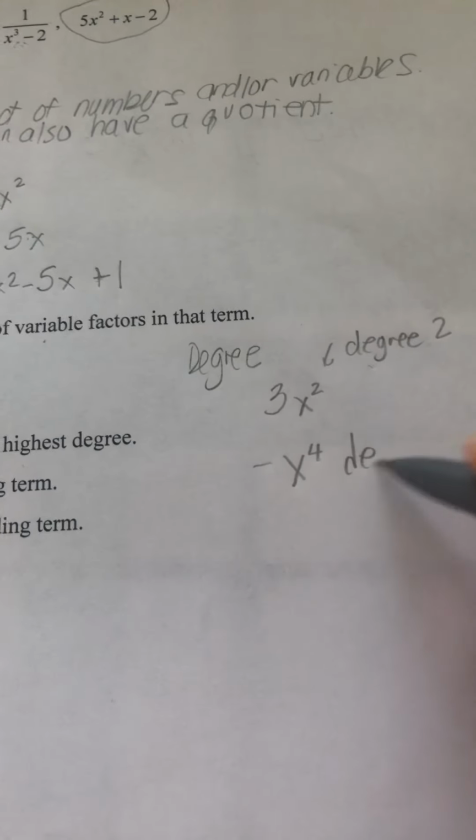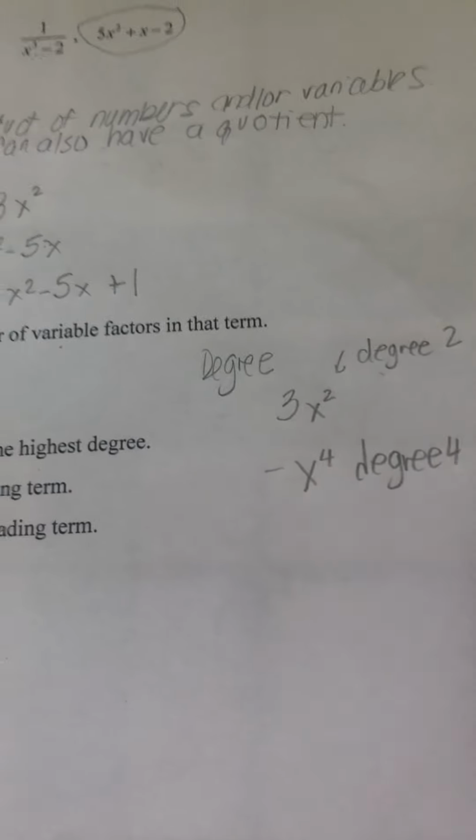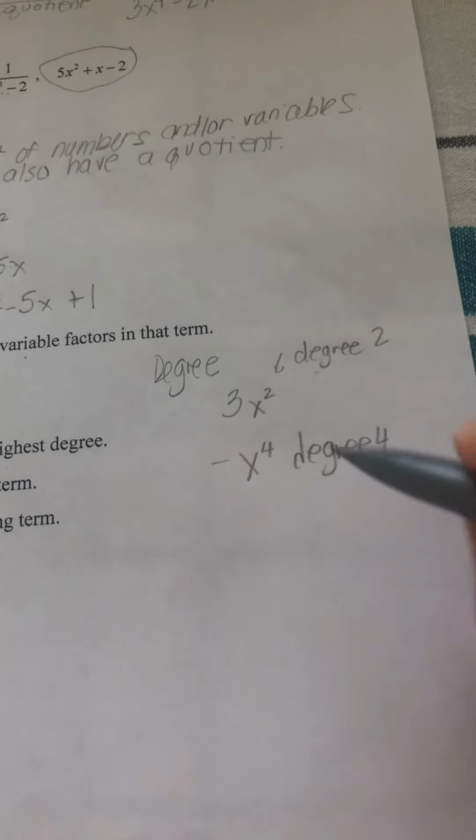This is degree 4. So it's the number of variable terms in there, and it's because there's 4 x's in here.